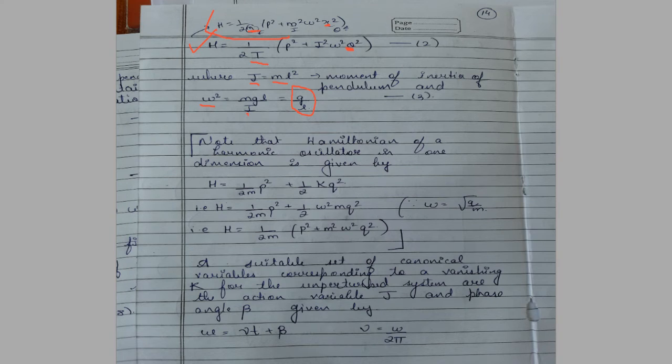Now since I have told you that we are now considering the unperturbed case, first we will find the solution for the unperturbed case. So we know that in the unperturbed case the pendulum is behaving more or less like the harmonic oscillator. So for harmonic oscillator we have already done everything. We have found the value of Hamiltonian in the previous chapters. I think in chapter number 3 we have done.